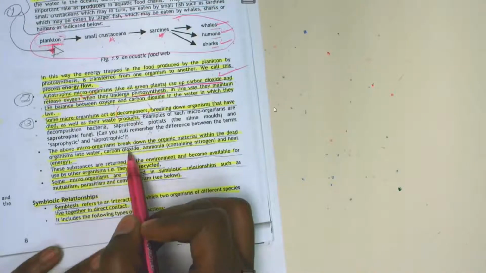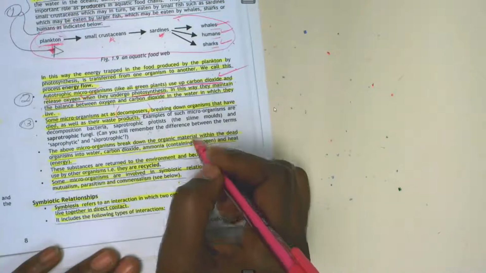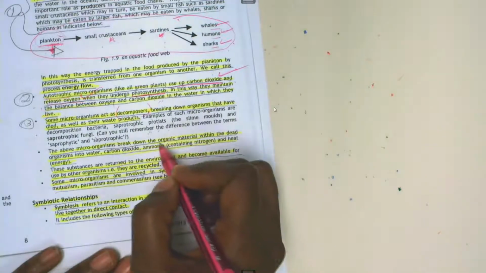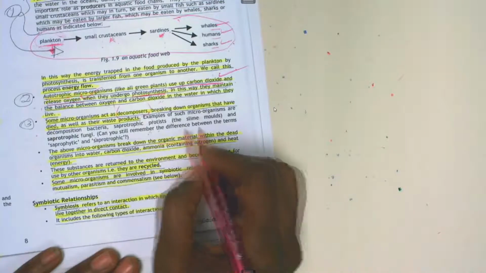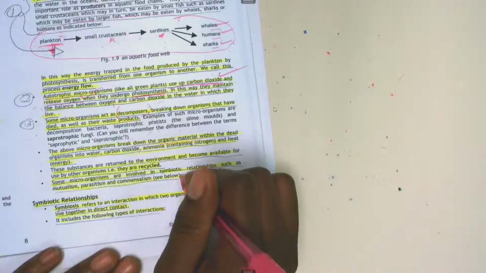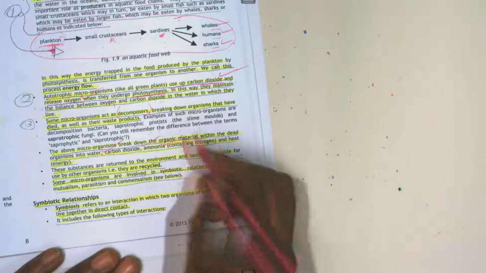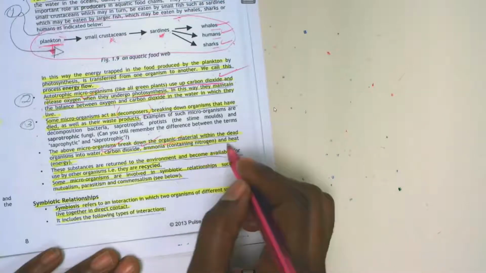During that breakdown of organic material within the dead organisms, this dead organic material will be broken down into water, carbon dioxide, ammonia containing nitrogen, and heat energy.